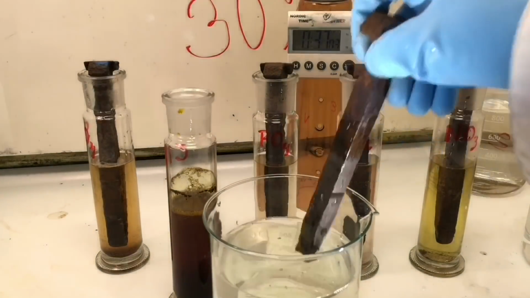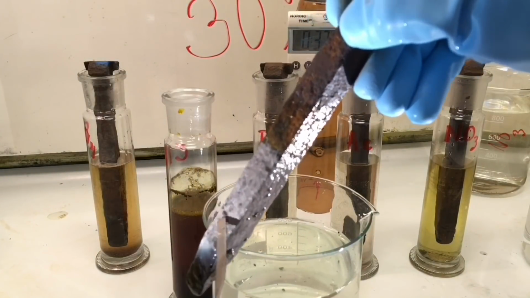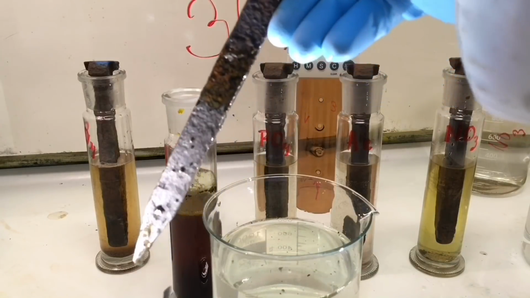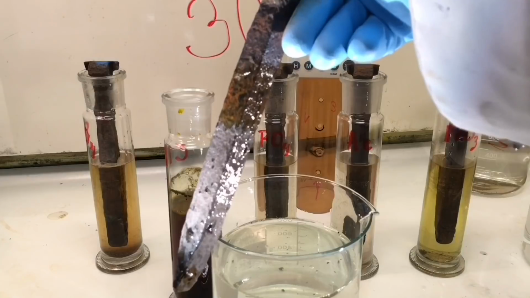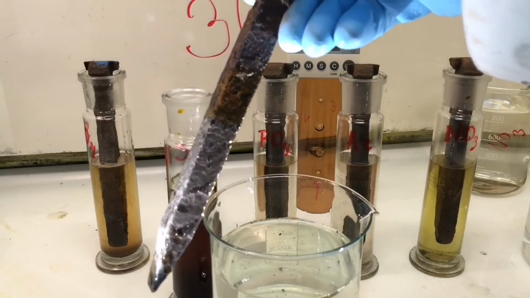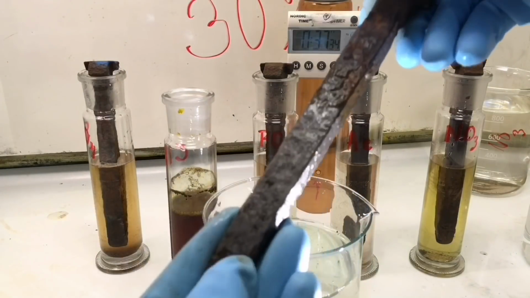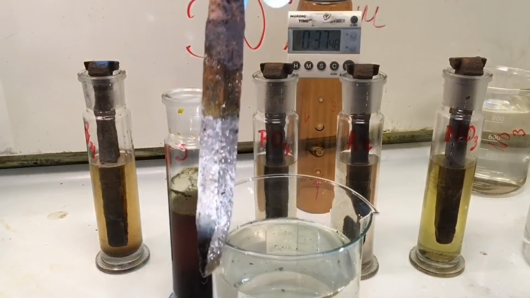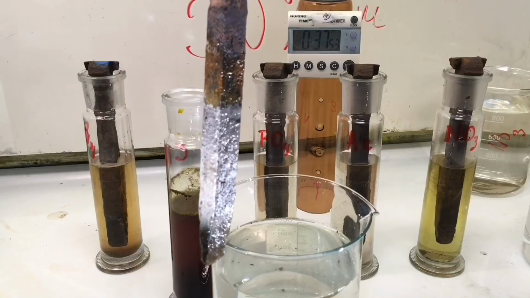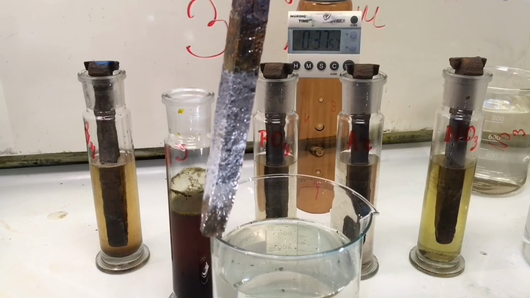Poke in rust. Wow, there's no rust left. A little piece there, and a little bit down there. But as you can see, it's like entirely cleaned off from rust, and this is after 30 minutes of reaction. A little bit of brown coming off that part on the bottom. I think you see clearly now how efficient hydrochloric acid is in rust removal. It's almost already done.